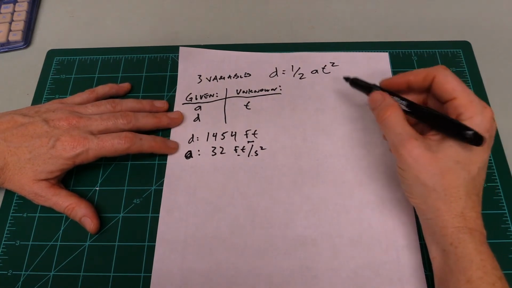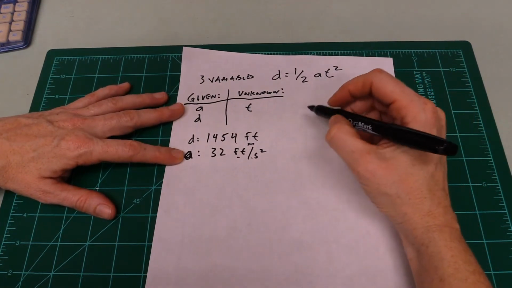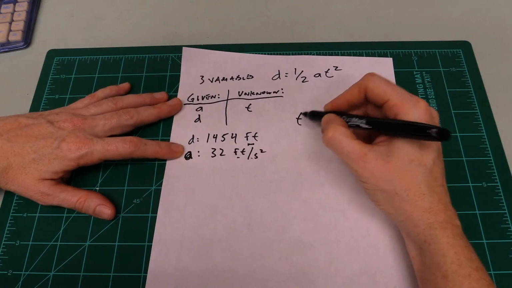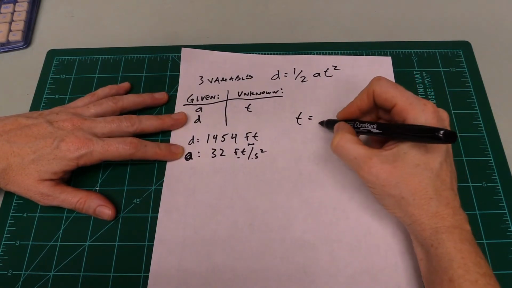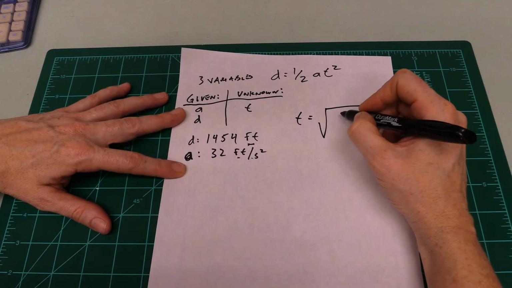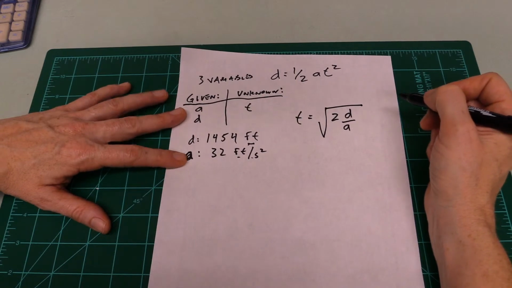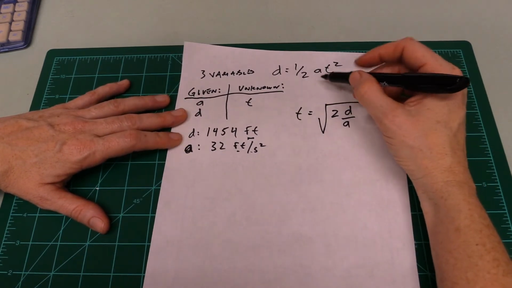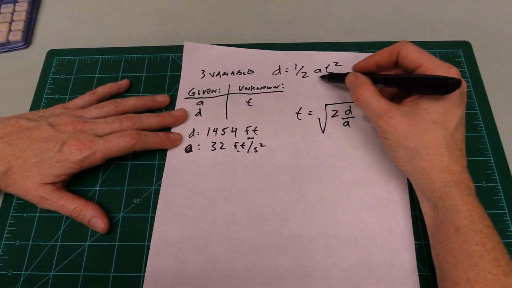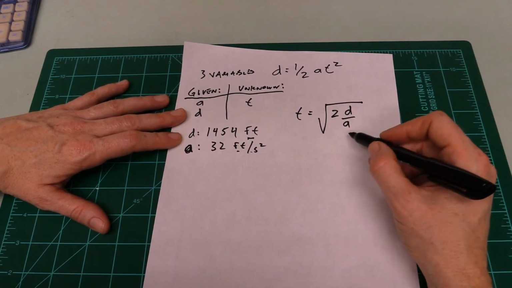Okay, so from before, we know that if we isolate t, we get the square root of 2 times d divided by a. All right. So when we rearrange this, this is what we get.